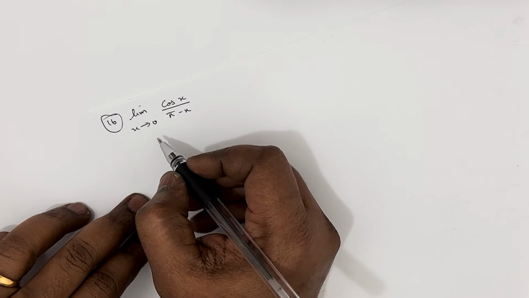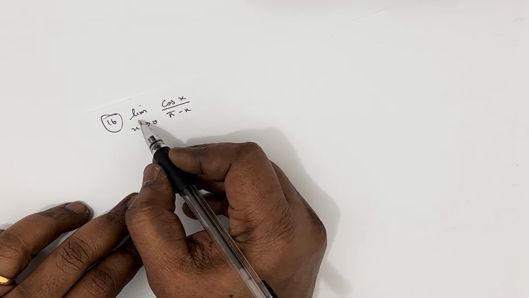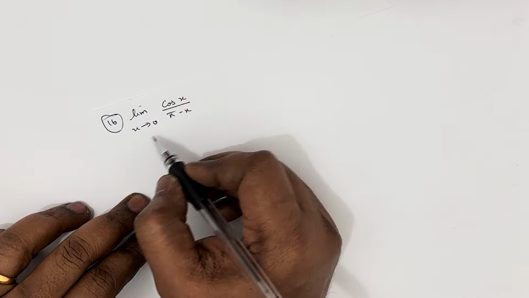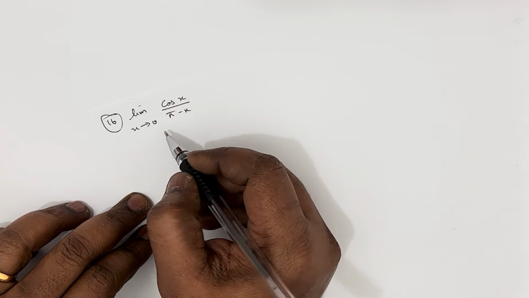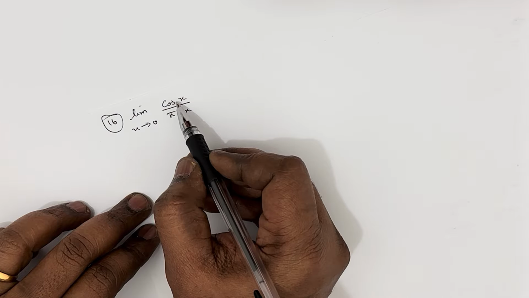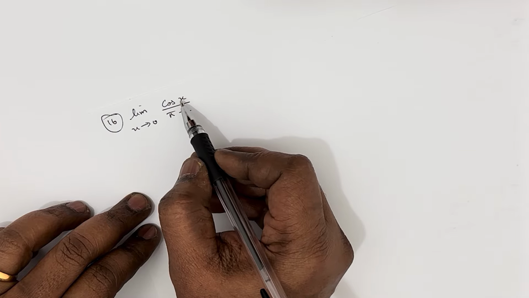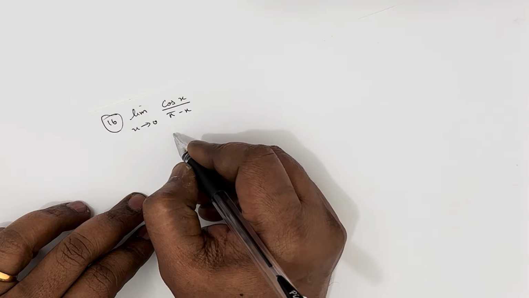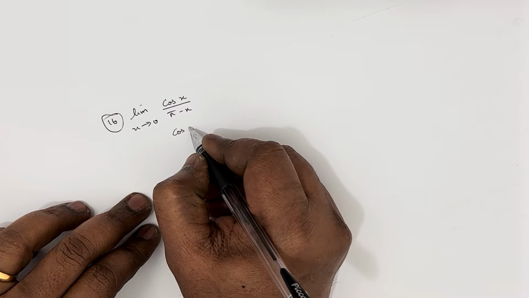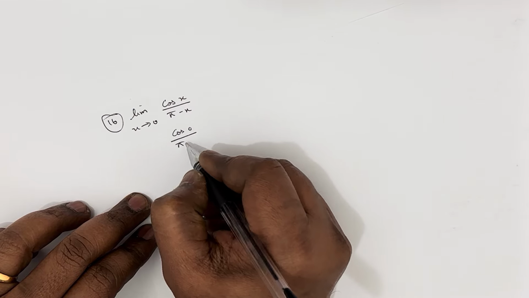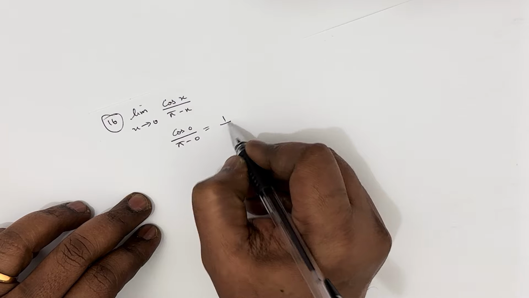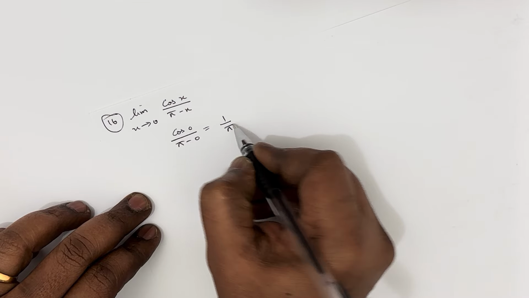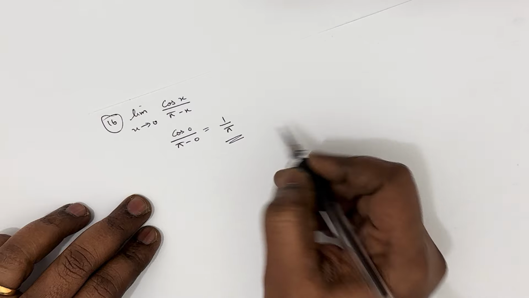So let's do the 16th problem. That is limit of cos x upon pi minus x, where x is approaching 0. Now this is a very small, very simple problem. When you apply the value of x to the function, you'll get cos 0 upon pi minus 0. Now you know that cos 0 degree is 1. So 1 upon pi minus 0 is 1 upon pi. That's it. This is the answer.